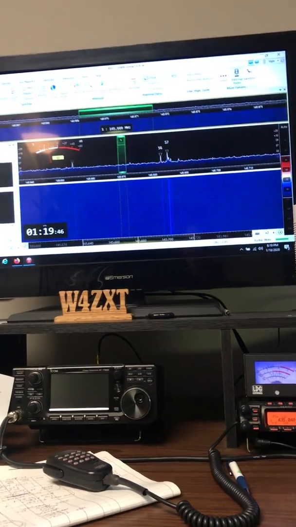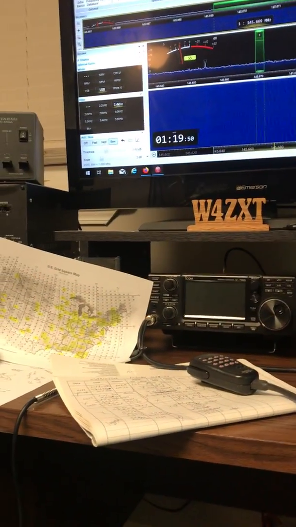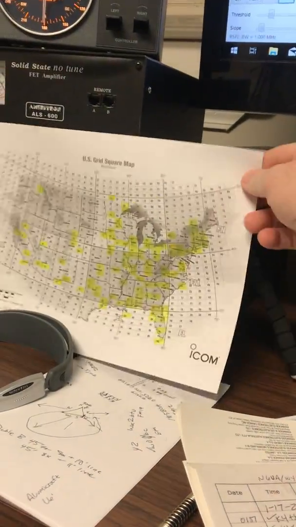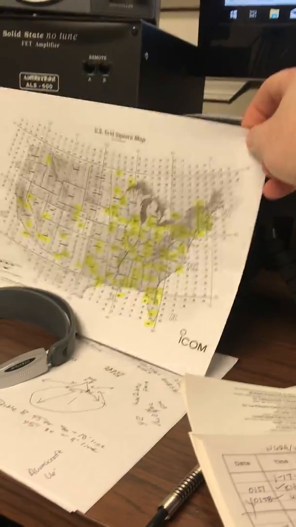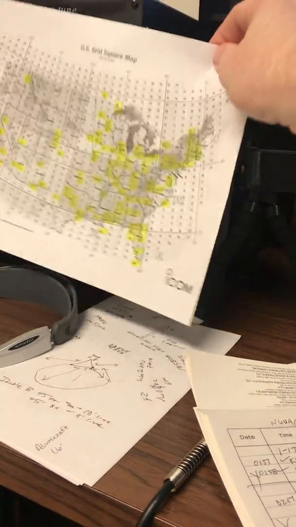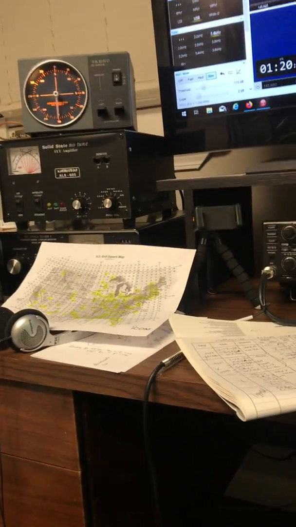All right, that's what I got, man, or whoever wants to watch this. Keep your grid map out. Download one of these off of ICOM. It's a US grid square map. Any LOTW confirmation you get, just highlight it. Use a highlighter.